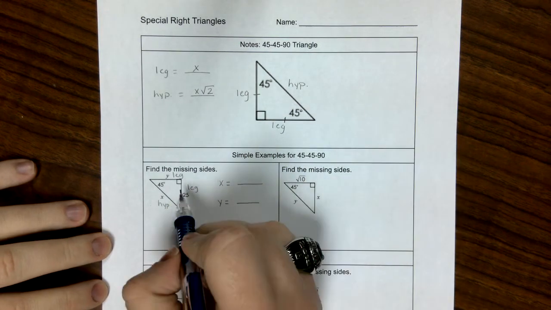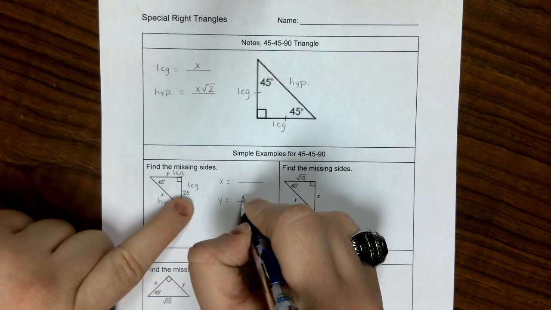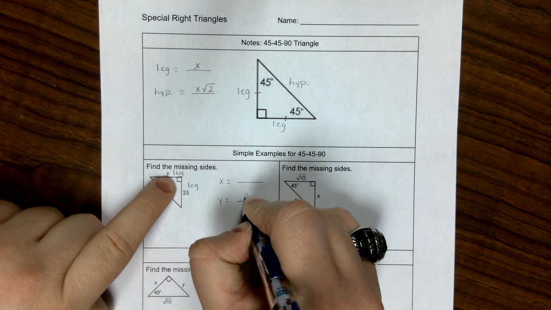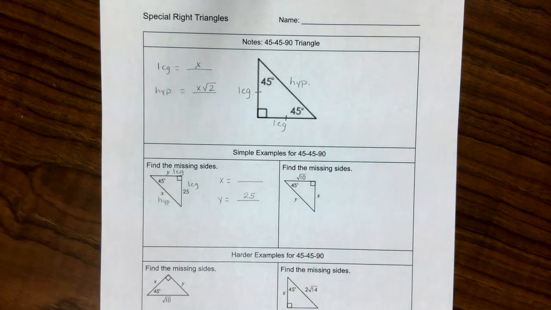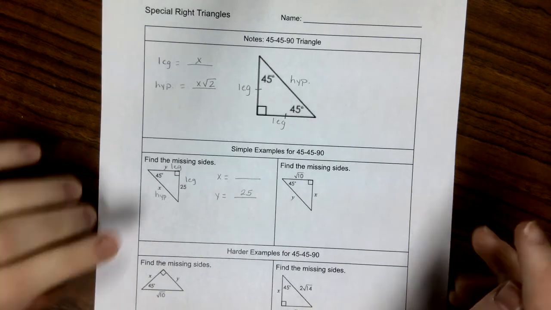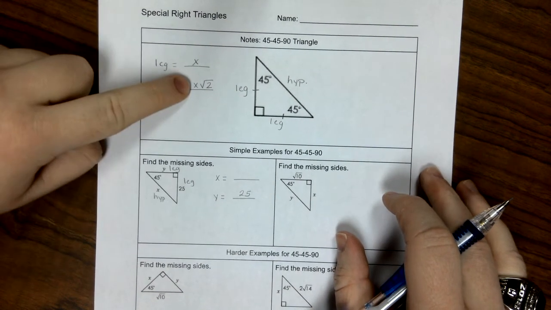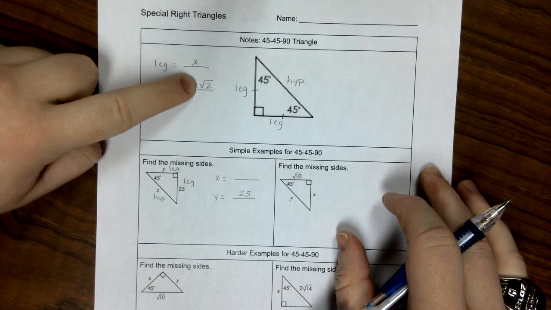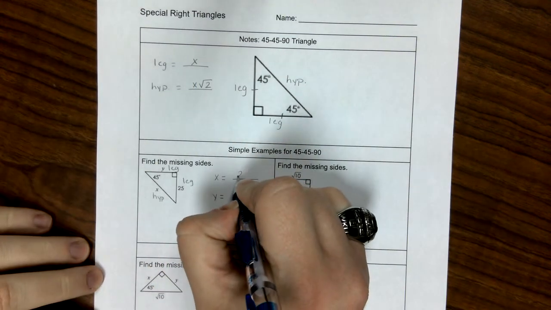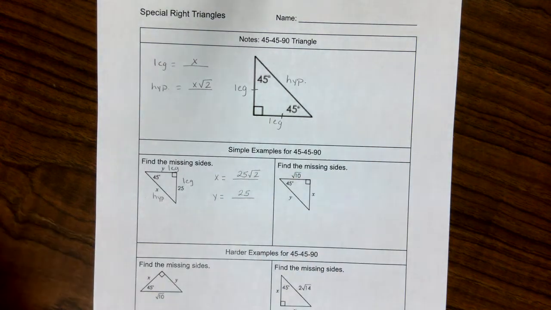I want to find the other leg first because, remember, the legs are the same. So if this leg is 25, then this leg is 25. Okay? Now to get the hypotenuse, which is what our x is here, I simply take my leg and put a square root 2 on it. So it's literally just this. And that's it.